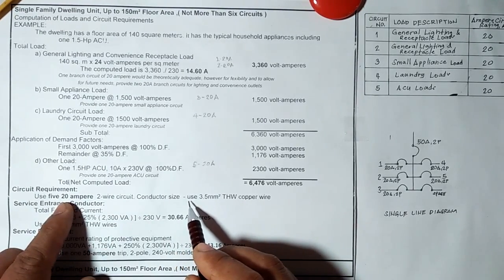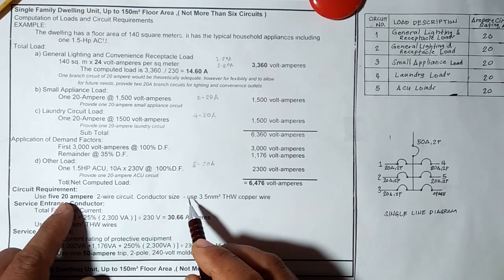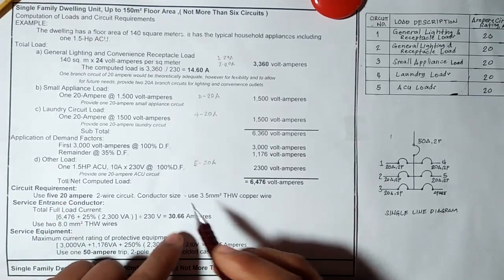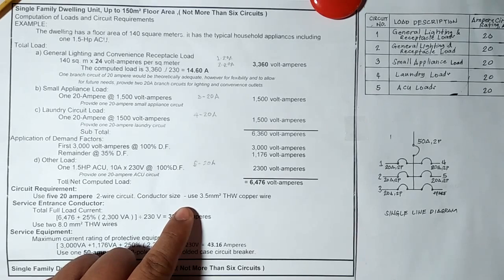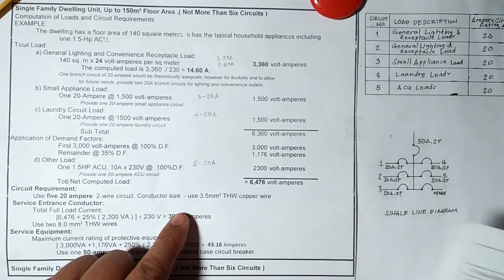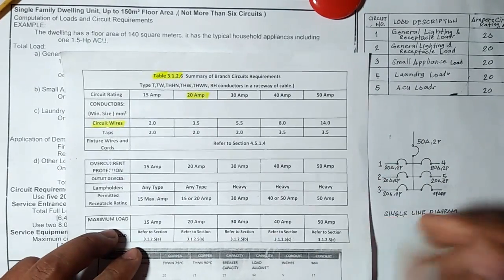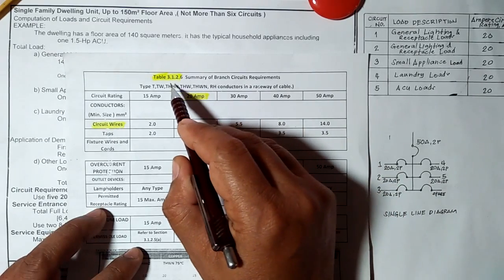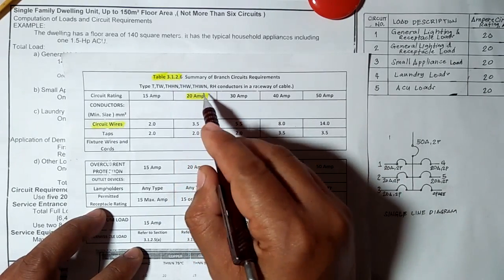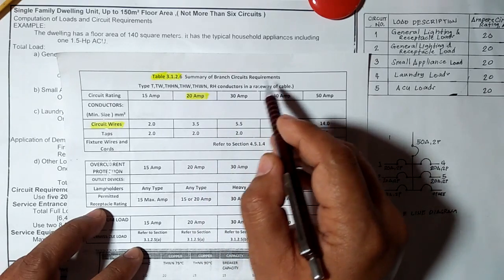Then we will have to discuss, since we only have common 20 ampere circuit, we'll get the size of conductor for the branch circuit. So ito po, using this table 3.1.2.6 summary of branch circuit requirements.